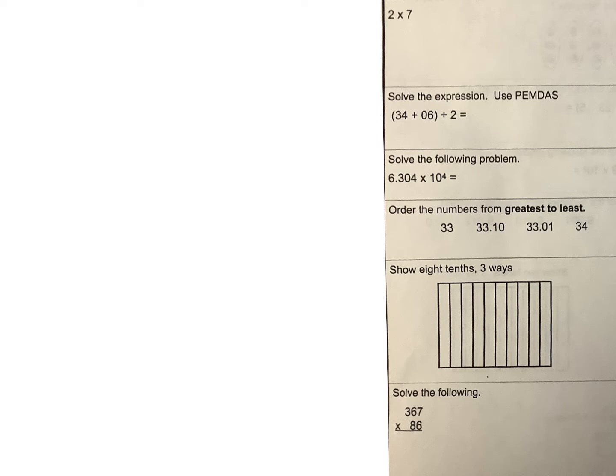Good morning, fifth graders. We're going to look at this week's warm-up, Q1.7. We're going to start by finding the quotient, 52,176 divided by 8. What should I do first, guys?